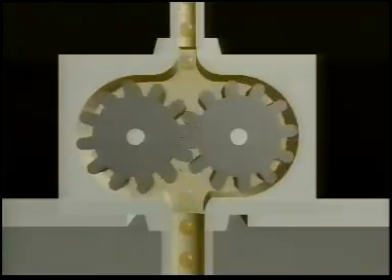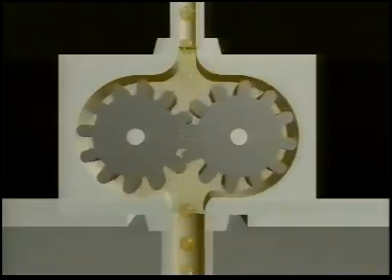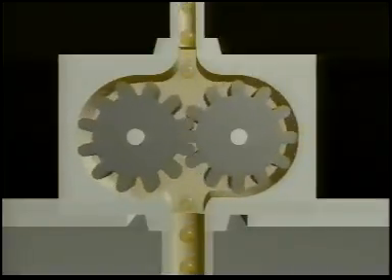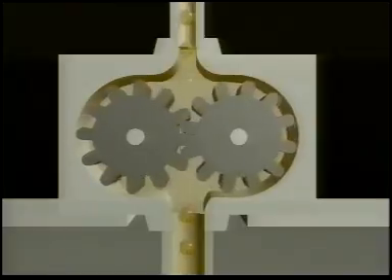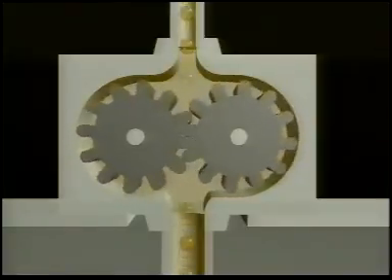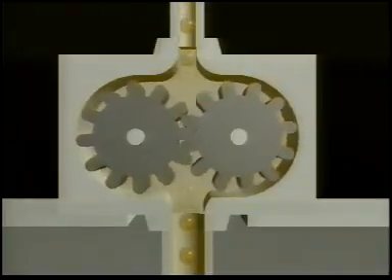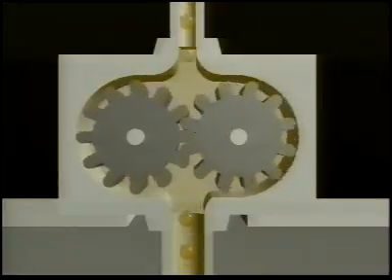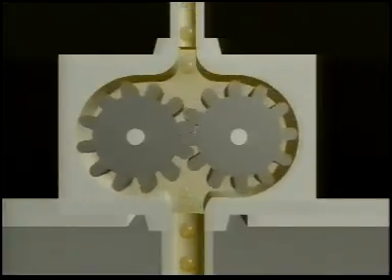It creates a continuous flow of fluid. And this is how that's done. The suction chamber is connected to the oil reservoir. When the two gear wheels turn, the volume of the chamber increases slightly whenever a tooth leaves a gap. This creates a partial vacuum in the suction chamber, which then causes the oil to be drawn out of the reservoir.